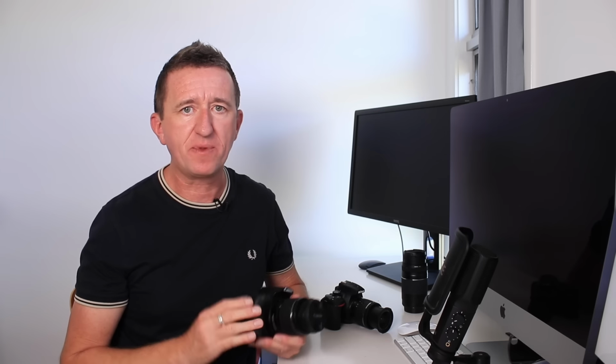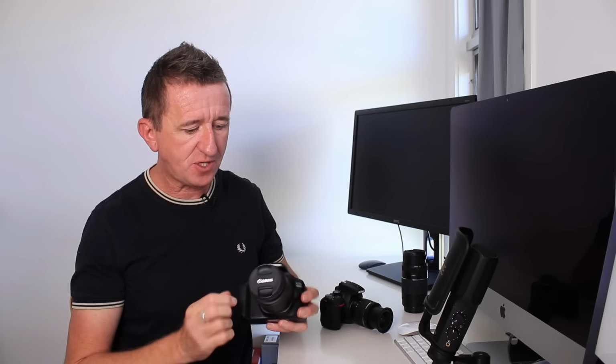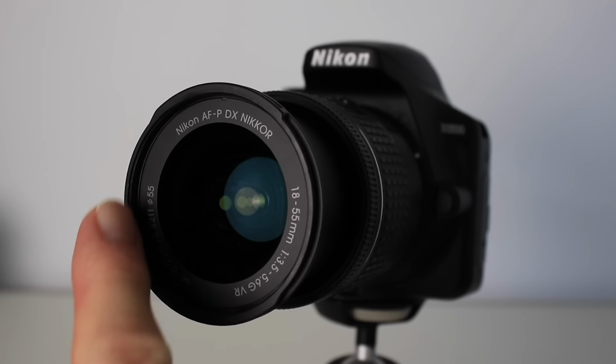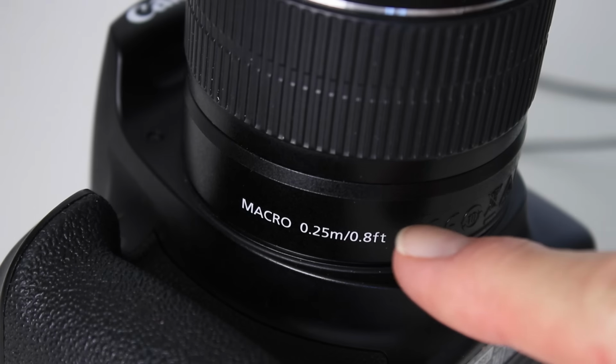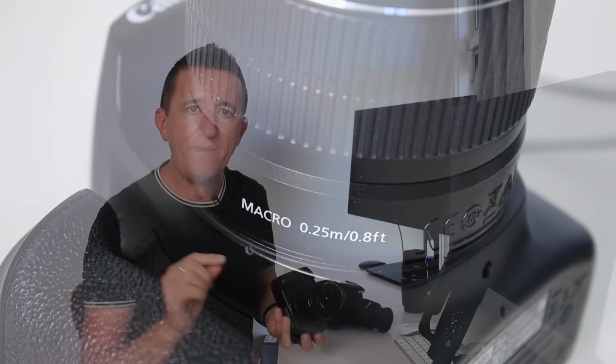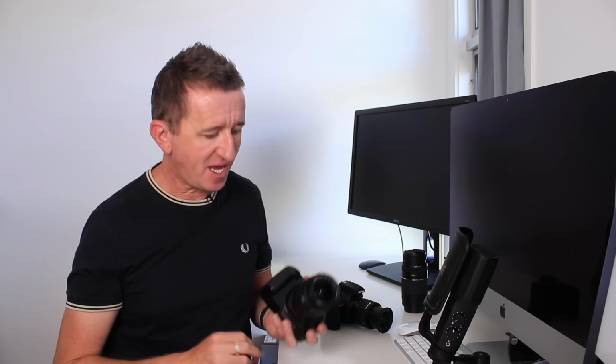Now a little bonus tip here is not to get too close with the camera, because every lens has its limits. If you get too close, the lens won't be able to focus. So how close is too close? Well, usually it's marked on the lens. Sometimes it's written around the front of the lens. On this particular Canon lens, it's written just underneath here, and it says macro 0.25 m or meters, 0.8 ft, which is feet, which basically tells me that I can't get any closer than 0.25 meters or 0.8 feet. If I do, this lens won't be able to focus.